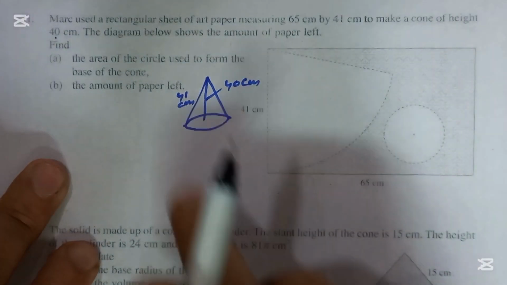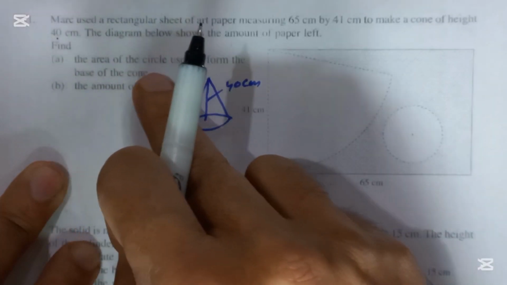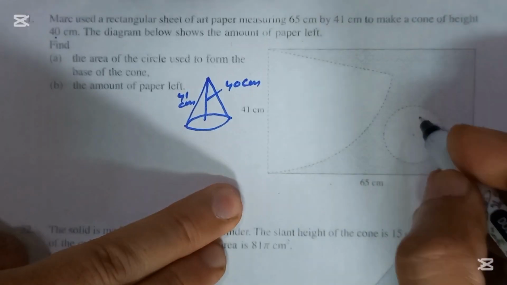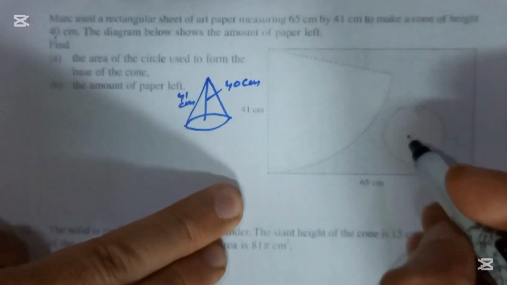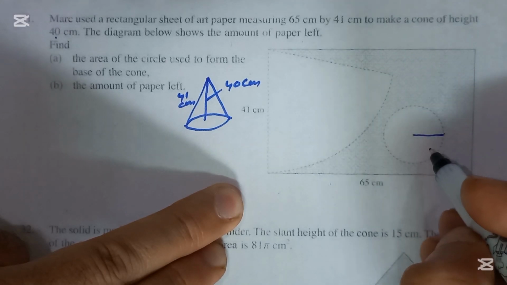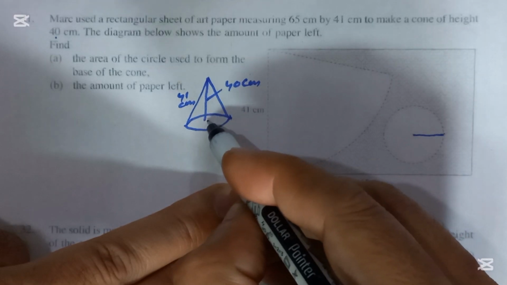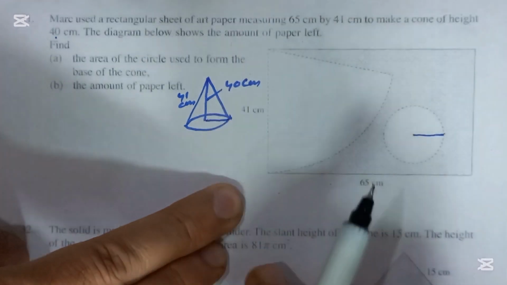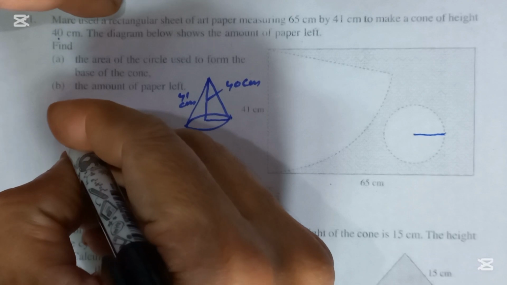Okay. The diagram below shows the amount of the paper left. A part, the area of the circle used to form the base of the cone. Okay, this circle is going to be the base of the cone. If we are required to find the area of the circle, it means first we have to find the radius of the circle. So this thing is going to be required. So first we will find the radius of the circle of the cone. So Pythagoras theorem will be applied.